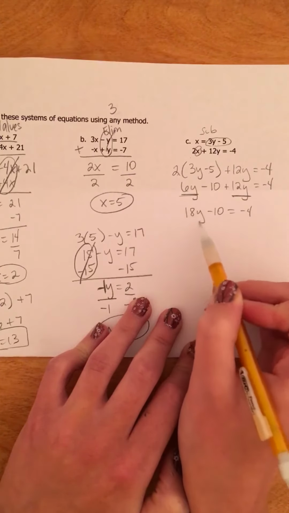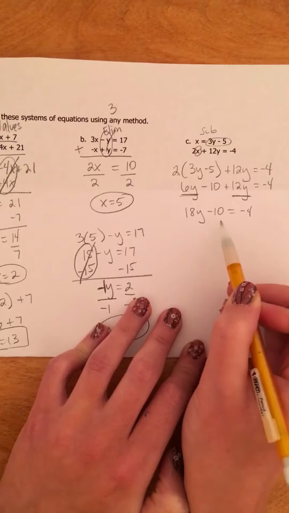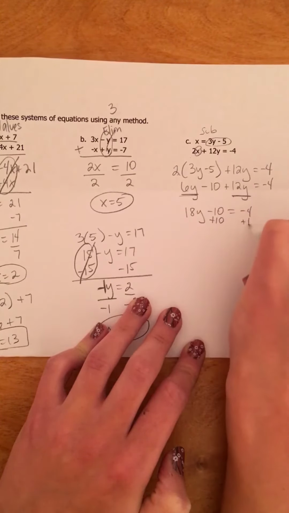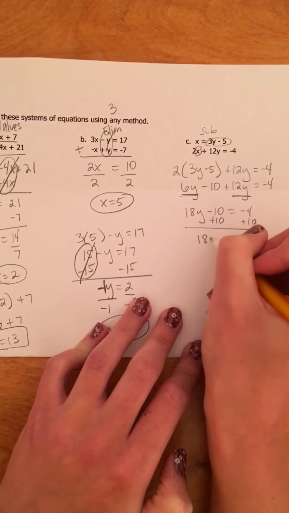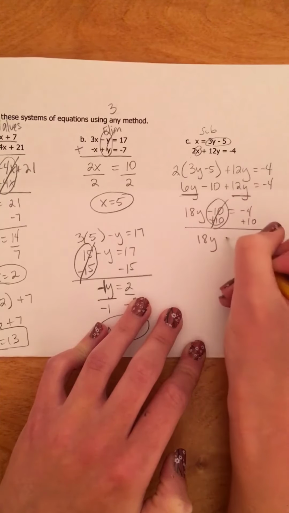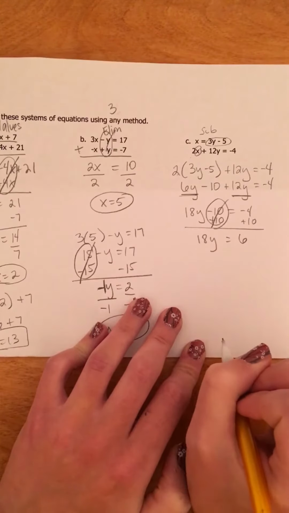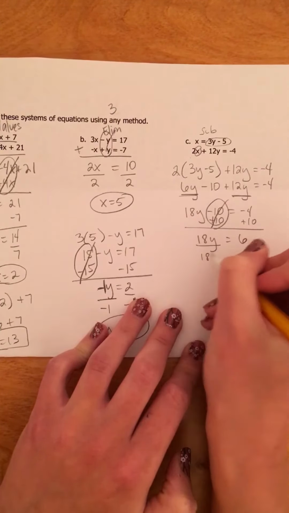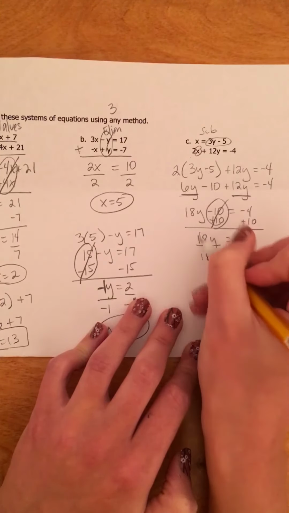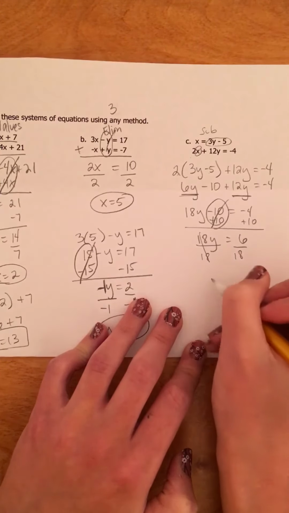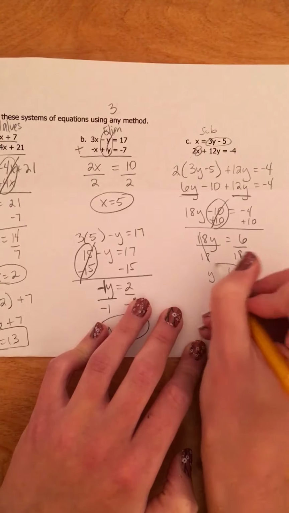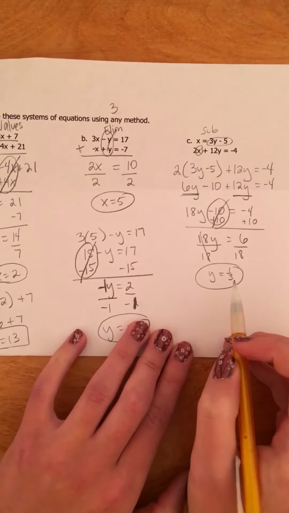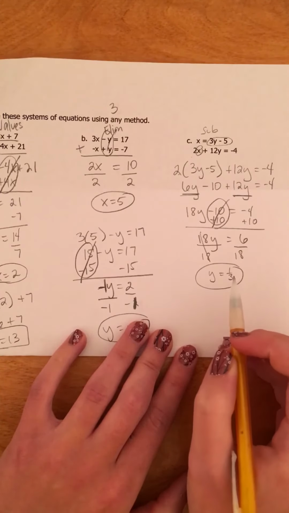From here, all the y's are on this side already, so I need to get rid of this minus 10. So to undo that, I add 10 to both sides. I have 18y, this part goes away, equals positive 6. You get rid of this 18 here, just like you always do at the last step. You're going to divide by 18. So I have y equals 1/3. Now that's a fraction, but that might happen. It might not always be a pretty number. So y is 1/3. Now I need to plug this back in.